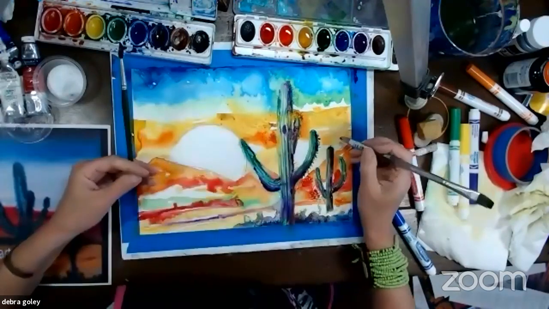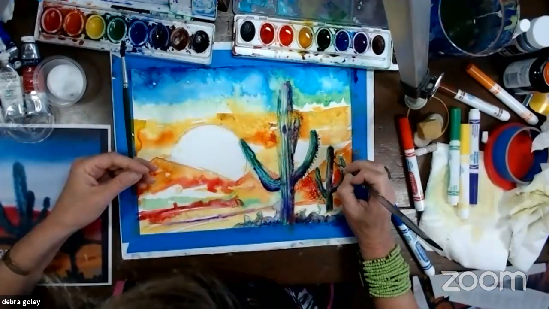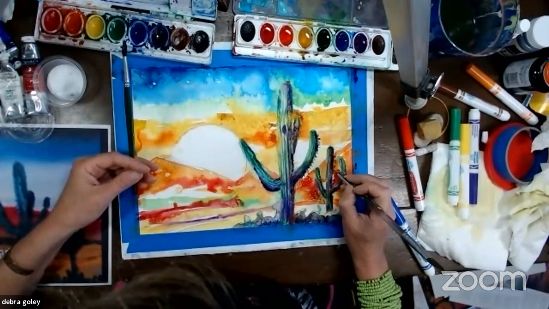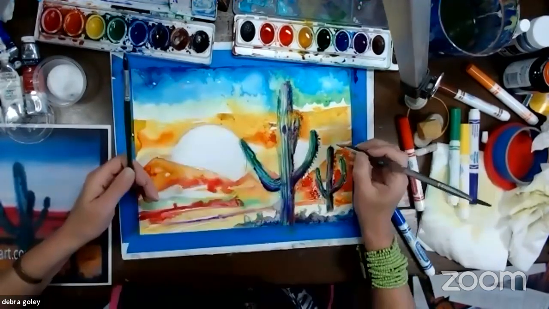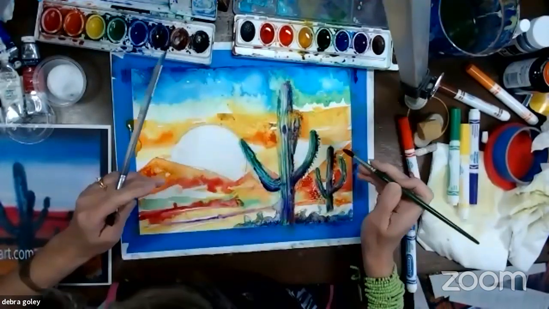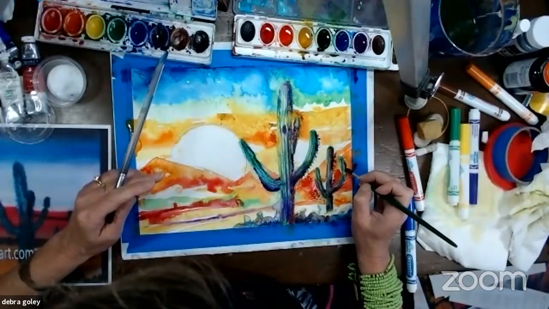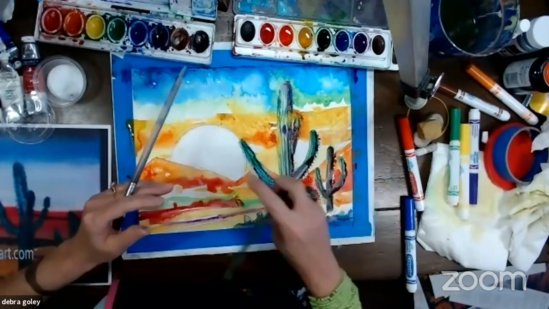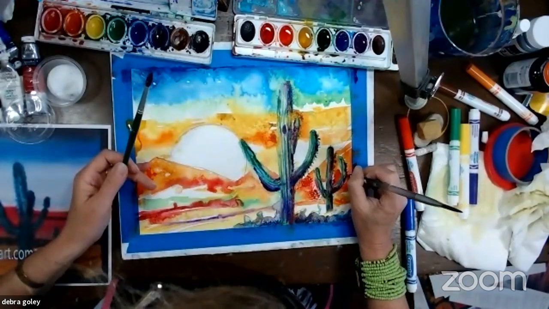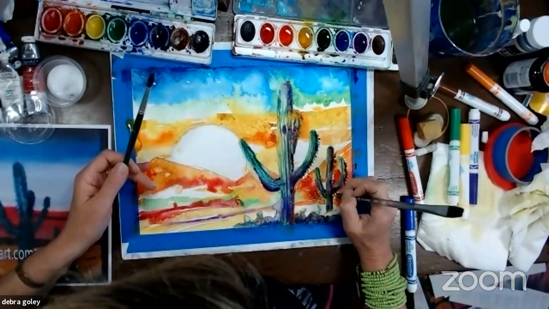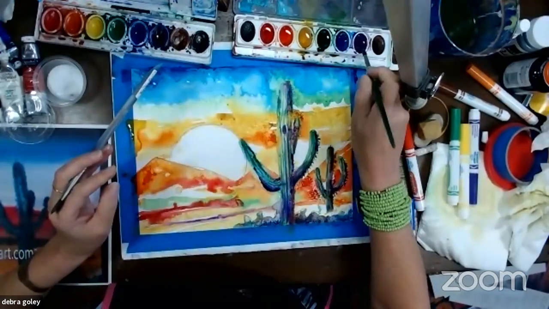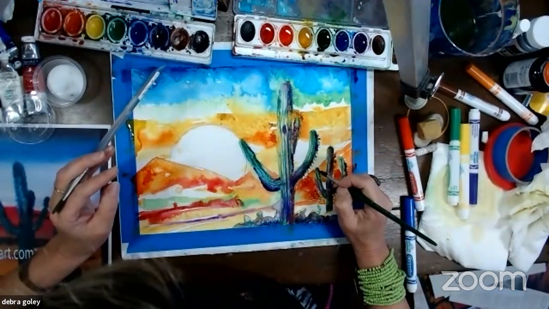So I'm just adding all these little fun thorns. They're going to be smaller on this guy because he's further away. Yay. Okay, I'm just putting the purple on the dark side of the arms.